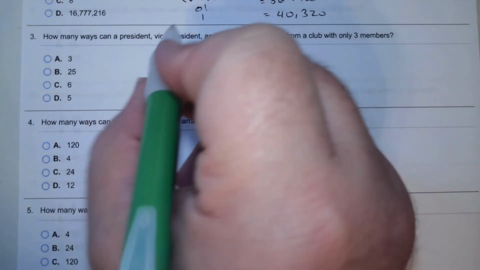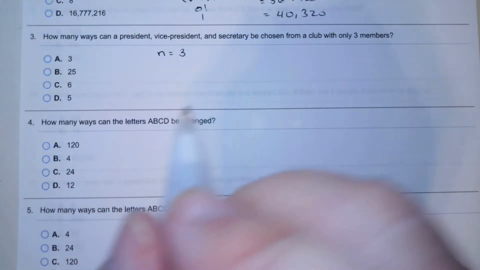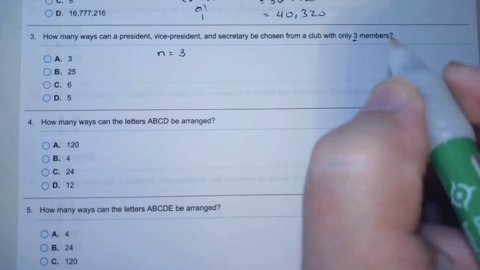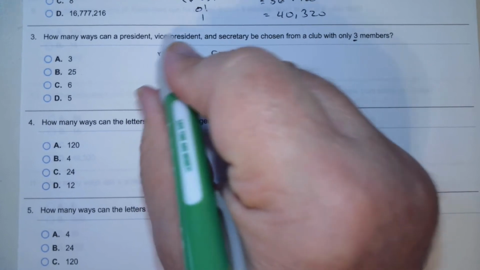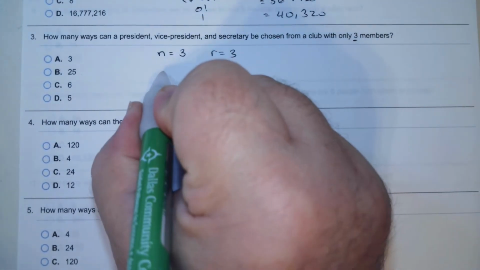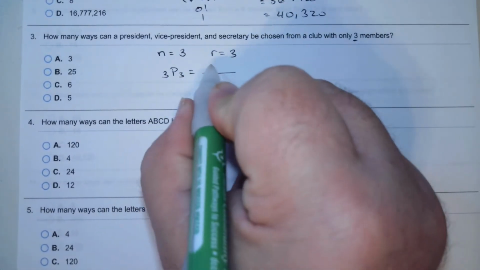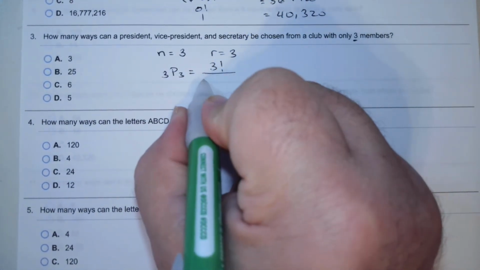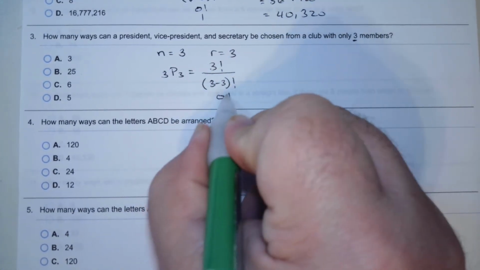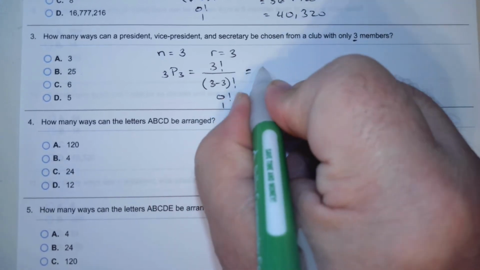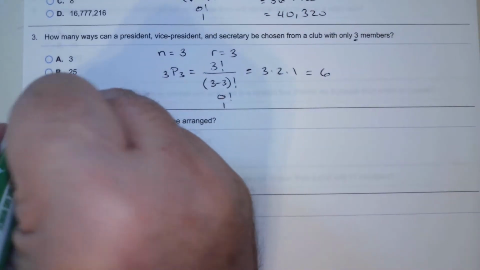So, n is 3. That's how many people we have. r is we have to use all 3 of them because we're looking for a president, a vice president, secretary. It's 3 positions. So it's 3P3. 3 factorial over 3 minus 3 factorial. Remember, 0 factorial is 1. So it's just 3 times 2 times 1, which is 6, which is C.